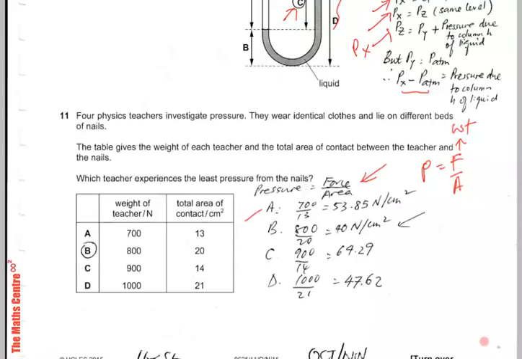Let's say the first teacher, the weight is 700 and the contact area is 13 cm squared. You take 700 divided by 13, you'll get 53.85 Newton per cm squared. So do the same for B, C and D for all the other 3 teachers. Work out the pressure and you will find that this is the smallest. So which teacher experiences the least pressure from the nails? The correct response is B, and we're done. Okay, good.